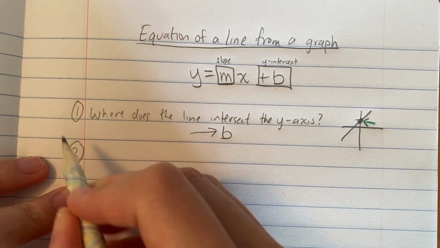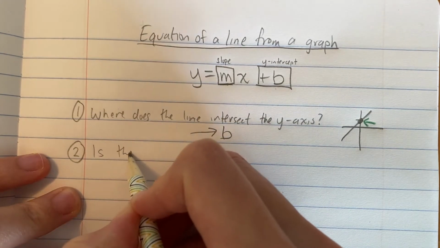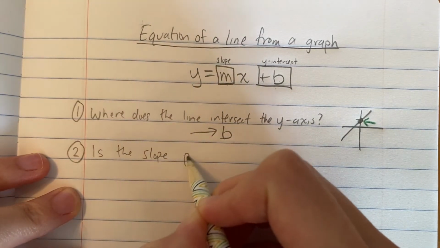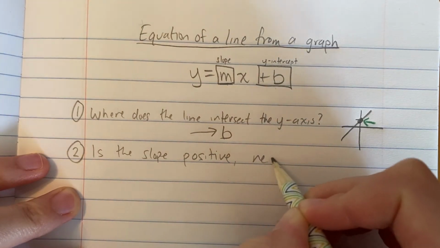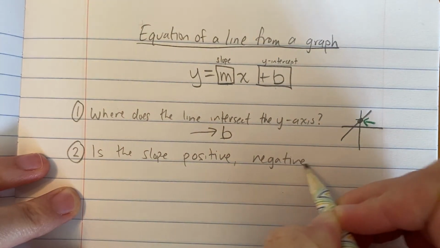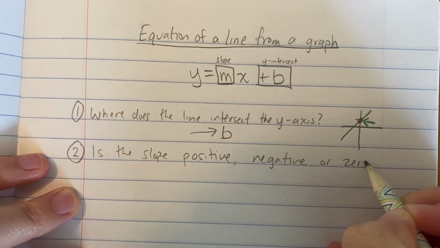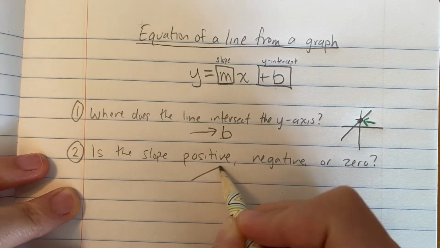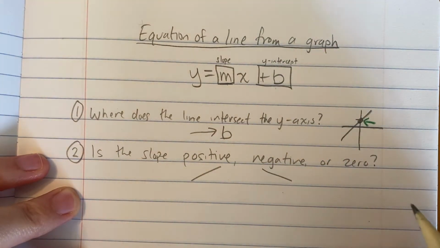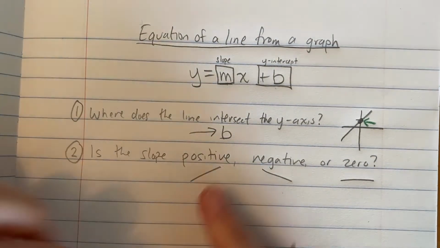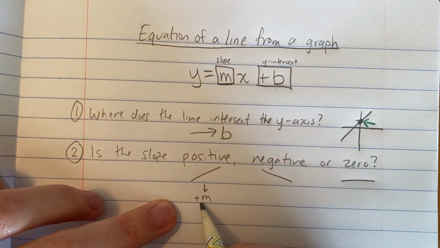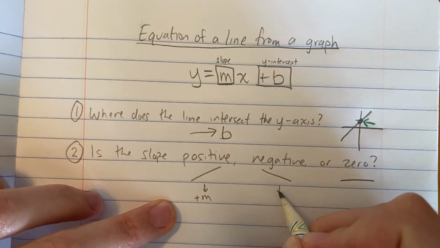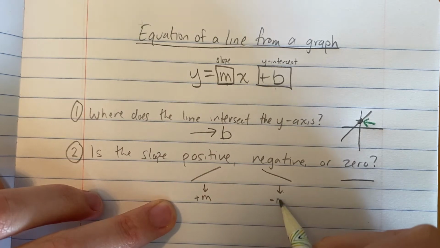The next question you ask yourself is, is the slope positive, negative, or zero? Okay, now we know positive slopes look like this, they slant up. Negative slopes look like this, and zero slopes look like this. Now, if the slope is positive, that means your m is going to be positive. If the slope is negative, that means your slope is going to be negative.